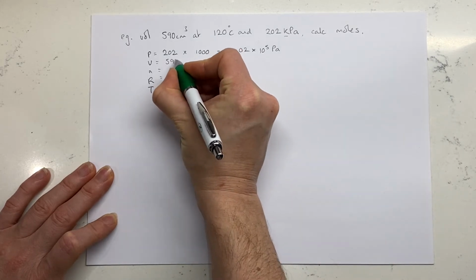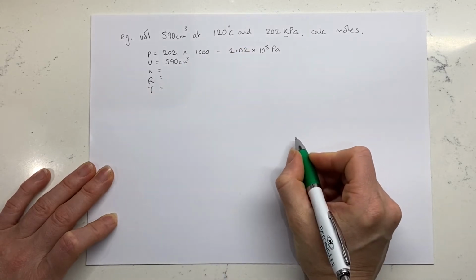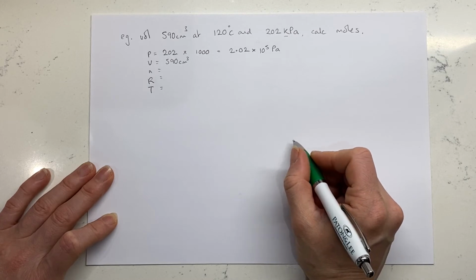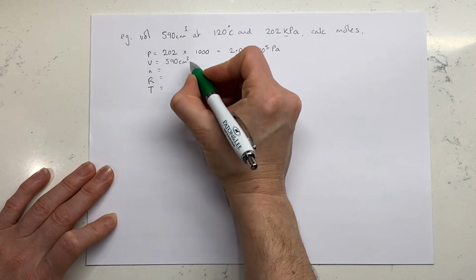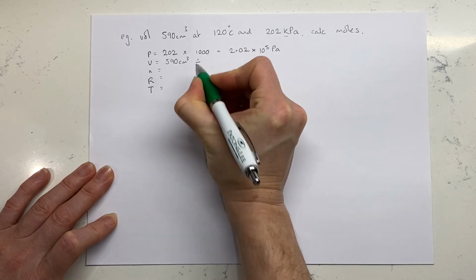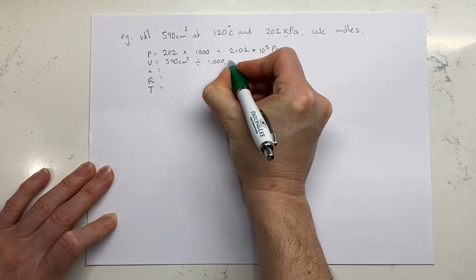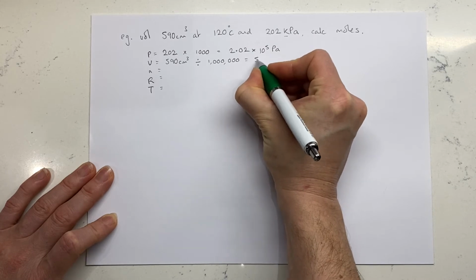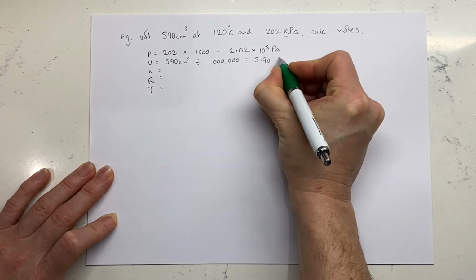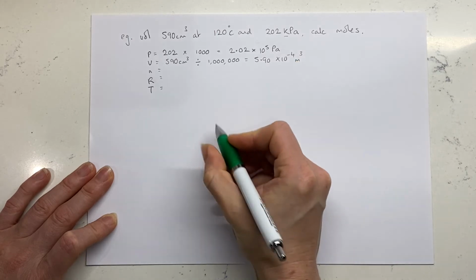My volume at the moment, I've got in centimeters cubed. And remember, I need it in meters cubed, and this is probably where most people go wrong. And if I've got 590 centimeters cubed, I don't have many meters cubed, so I need to make that number smaller. So I'm going to divide it by 1,000,000, and that gets me to 5.90 times 10 to the minus 4 meters cubed.